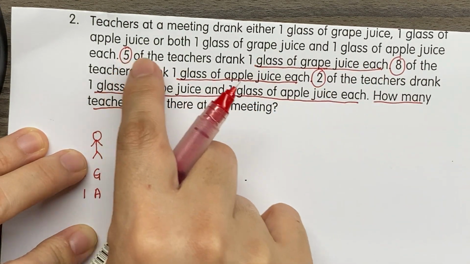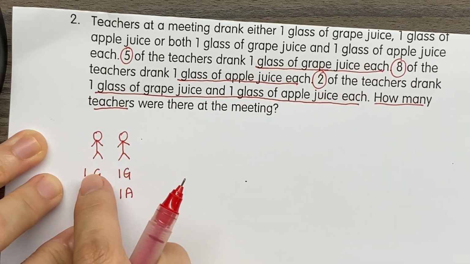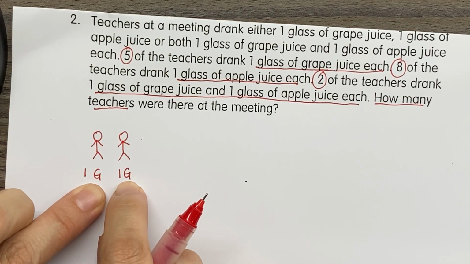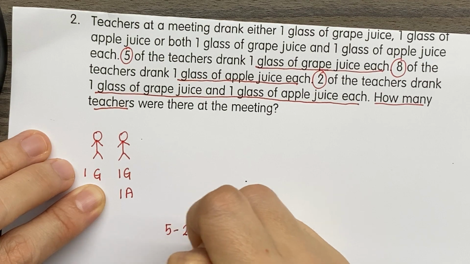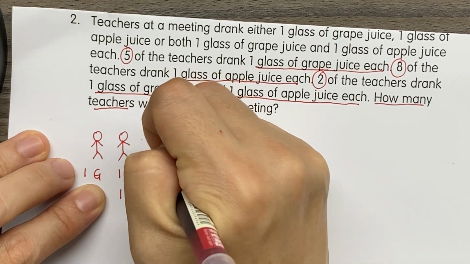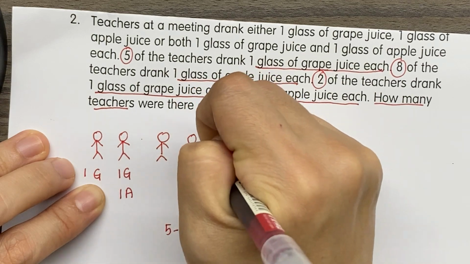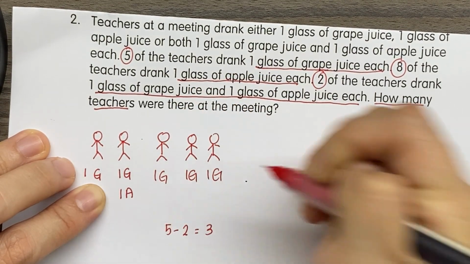It says that 5 teachers drank 1 glass of grape juice each. Now, I already have 2 teachers who drank the grape juice. So how many more do I need? Very good. 5 minus 2, you get 3. You will have 3 more teachers who drank grape juice. So I'm going to draw 3 more teachers who drank grape juice.